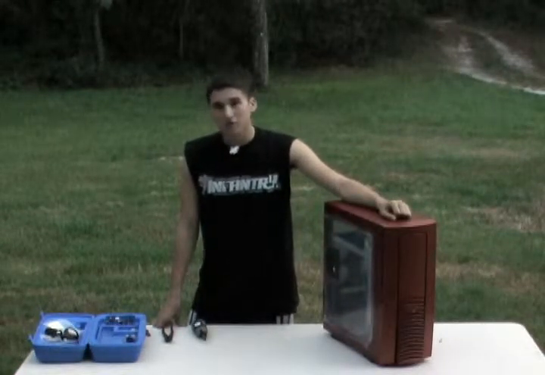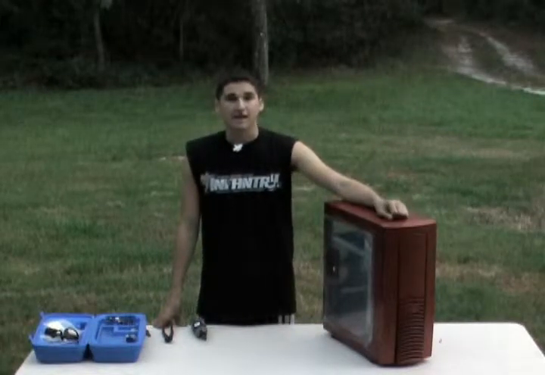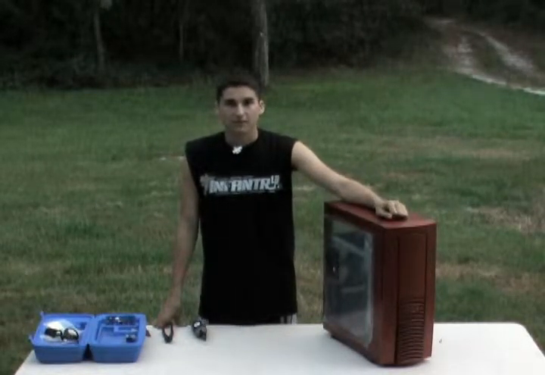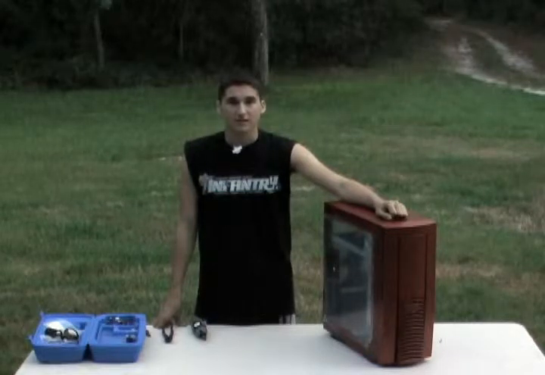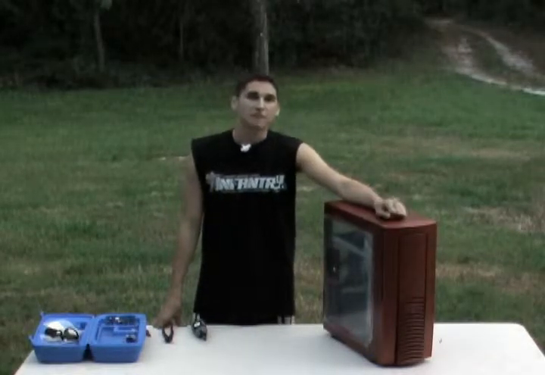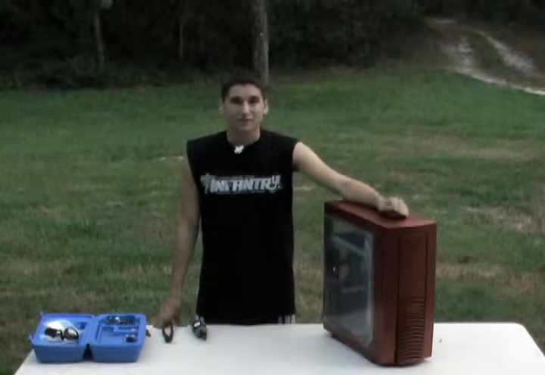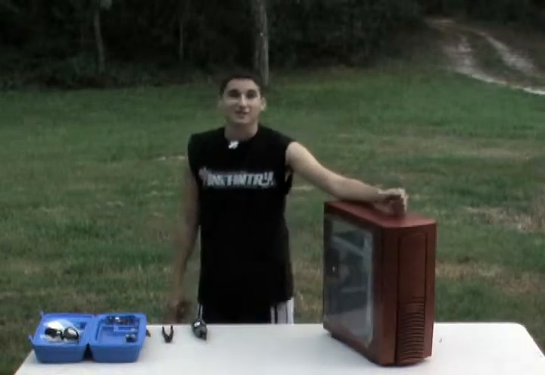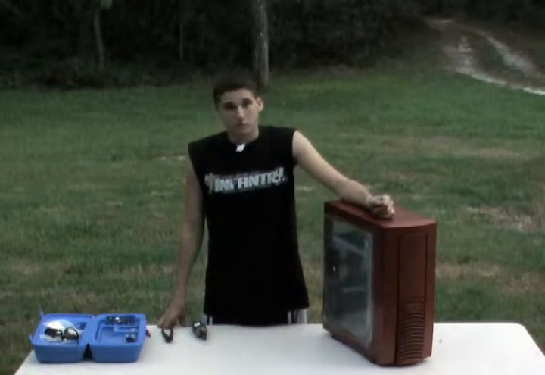So let's go ahead and show you what mod we're going to be doing. This is just a quick mod. It's a fan mod to get rid of the fan grills that come on the case. It actually improves the cooling about 30 or 40%, and it makes it a little bit quieter just because there's less air resistance. Let's go ahead and show you the tools we're going to be using.